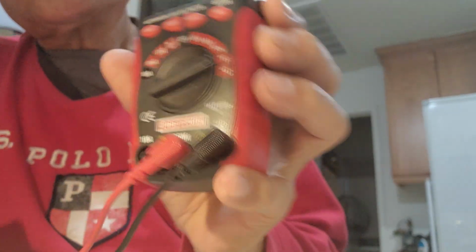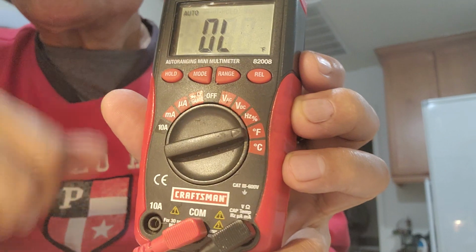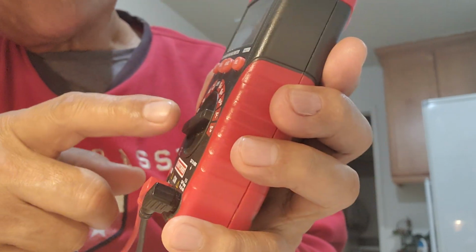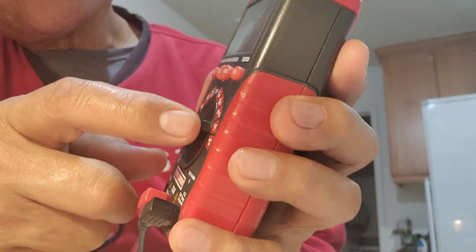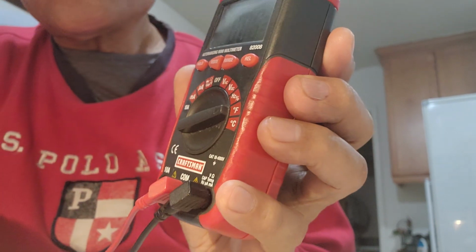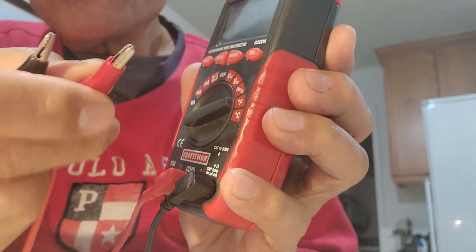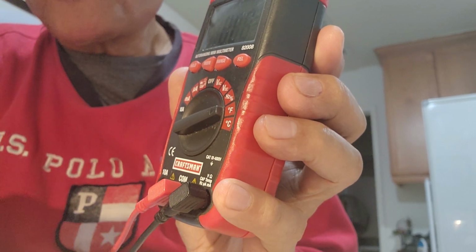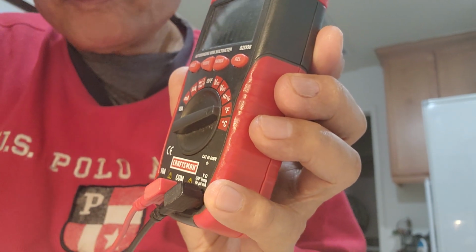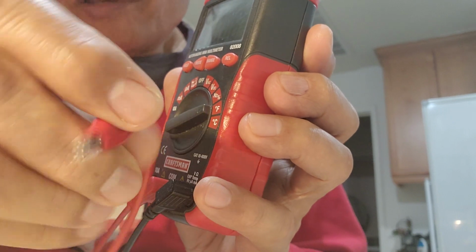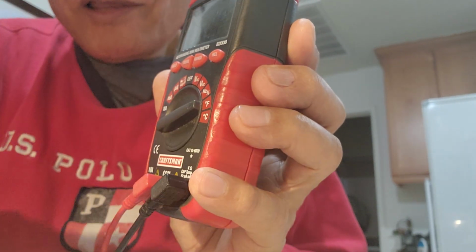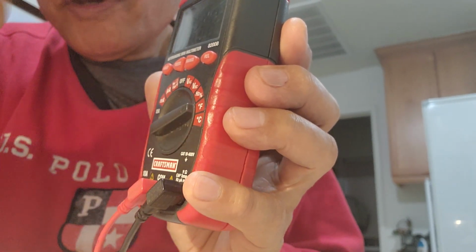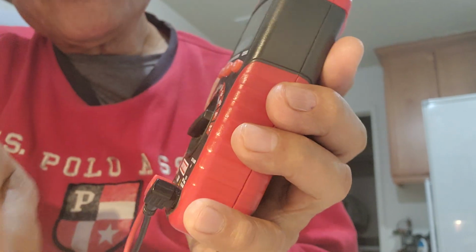The next location of the multitester is for measuring temperature in degrees Fahrenheit. Of course, you need these two terminals here to measure temperature. Like if you have a cup of water, just submerge the positive and negative in the water, and you can measure the temperature of the water.